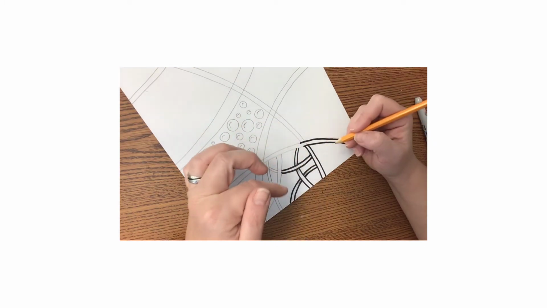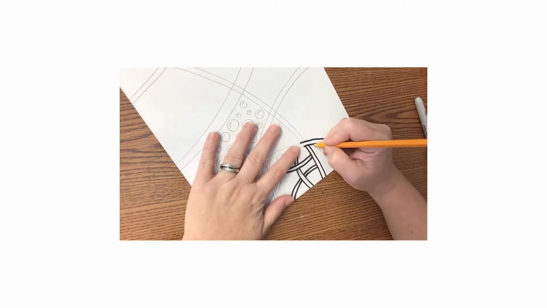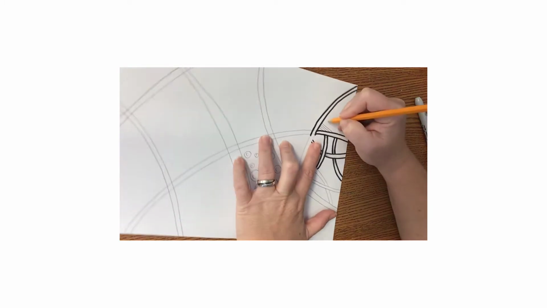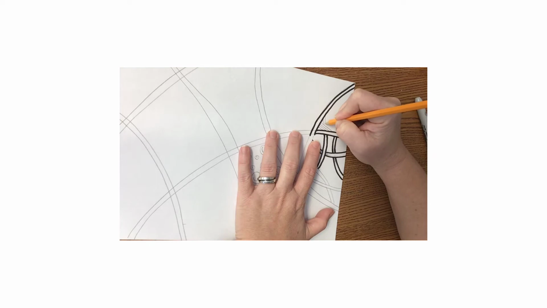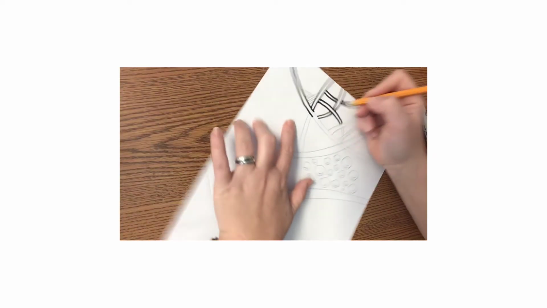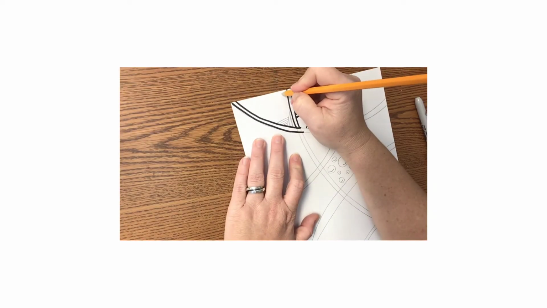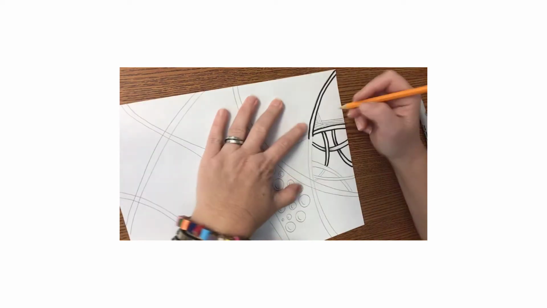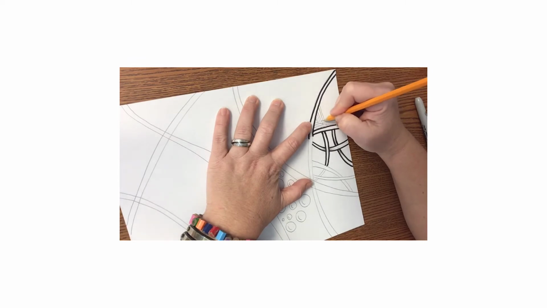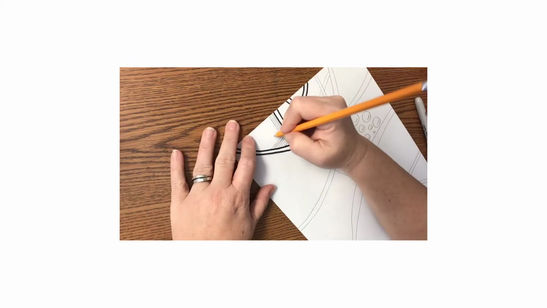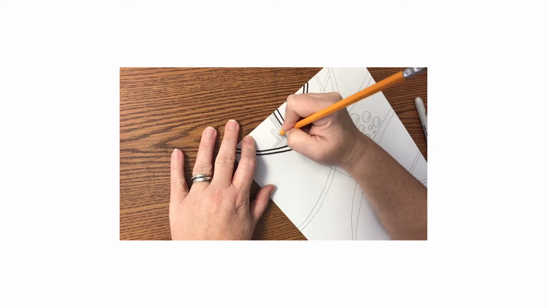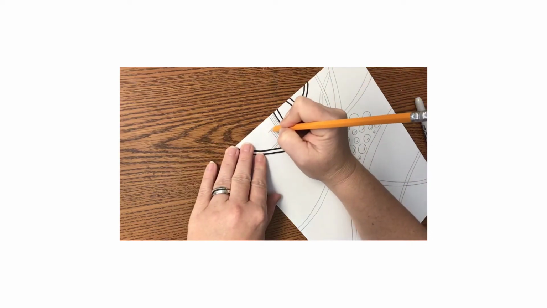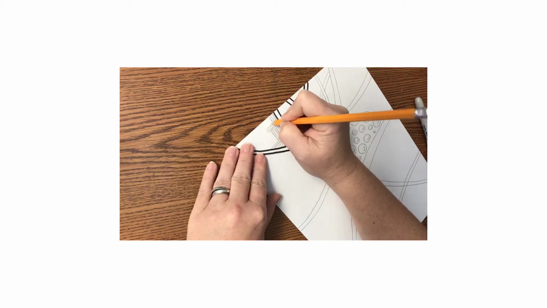So I'm gonna actually do one of my other favorites. I make lines going this direction, turn my paper, and make lines going in that direction. Turn my paper again, make lines going in this direction. Basically, you just keep making lines in different directions. You can even make lines like this and shorter, and then make some lines like this.